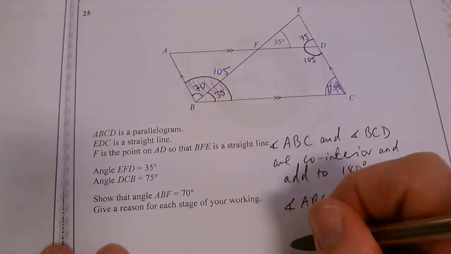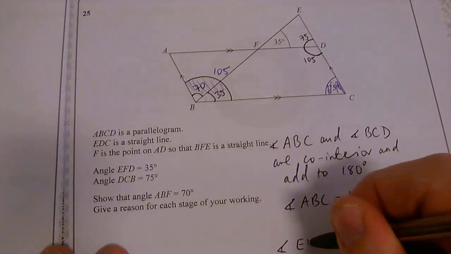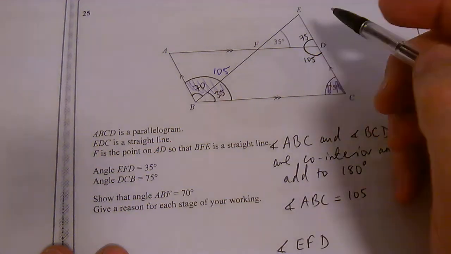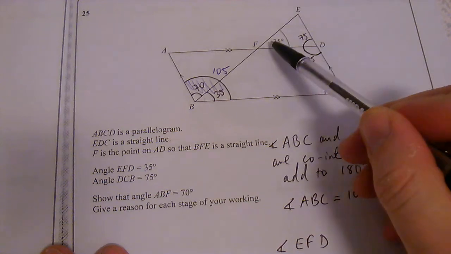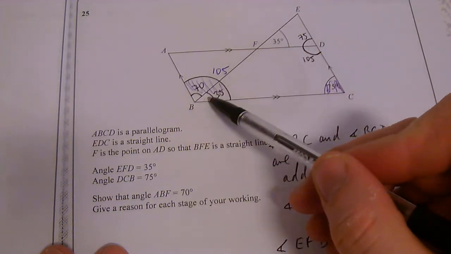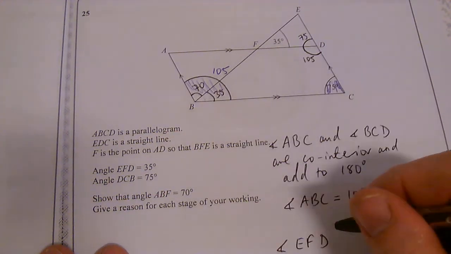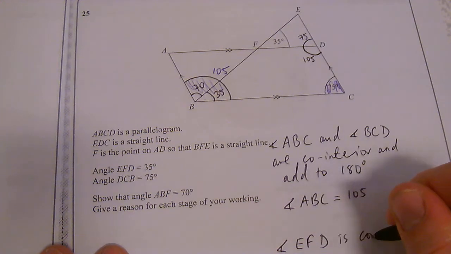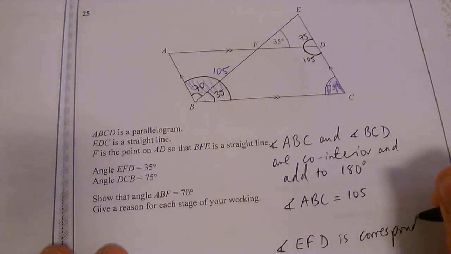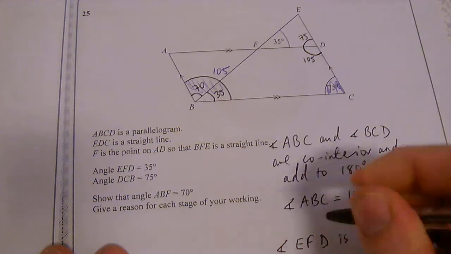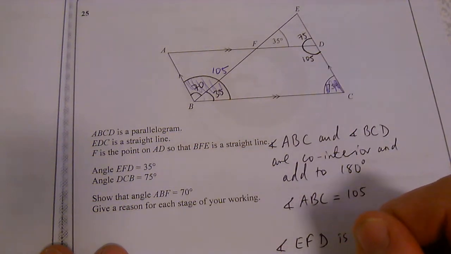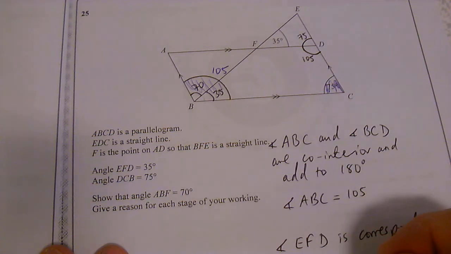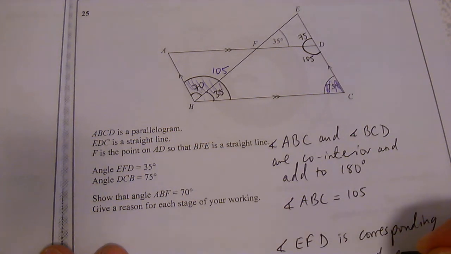I know that angle EFD, so look how I'm doing it, EFD is corresponding, because you can see it's cutting through the parallel lines, to FBC, and corresponding angles are equal.